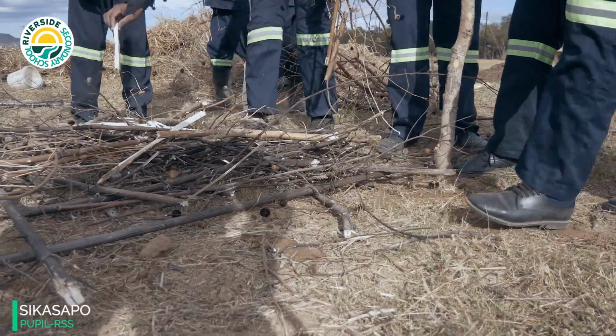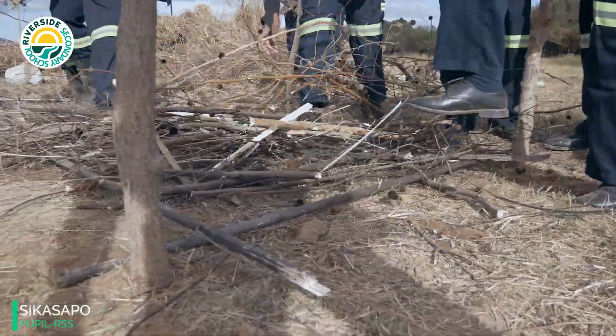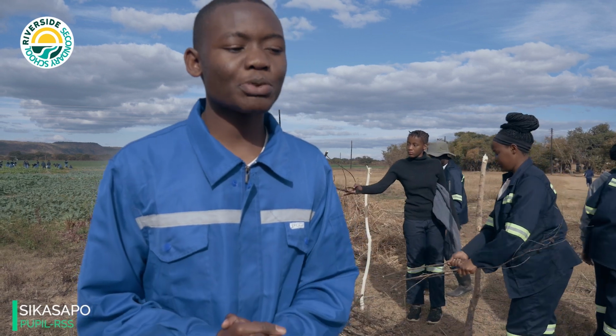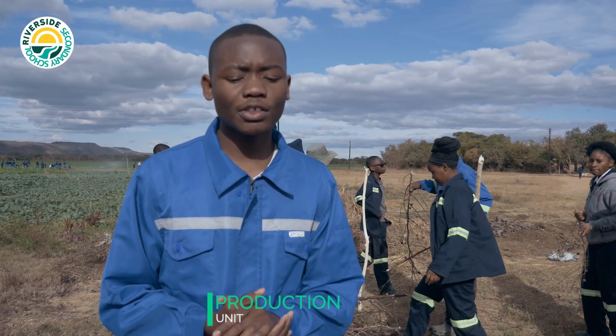Hello, my name is Ikasapo from Riverside Secondary School, and I'm going to be talking about twigs. These are carbon-rich materials that are placed in the soil to help balance the ratio between carbon and nitrogen in the compost. The presence of twigs help to avoid complications in the compost and also help for healthy decomposition by maintaining moisture and airflow in the compost.